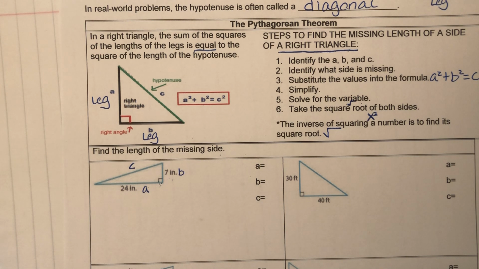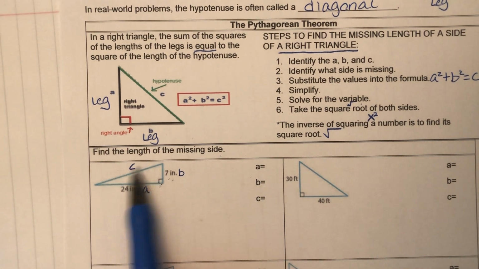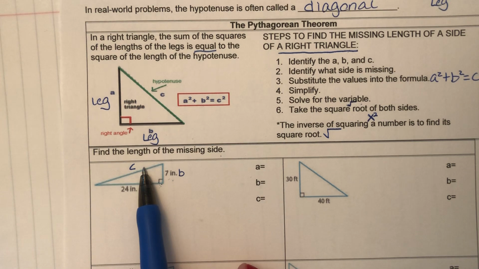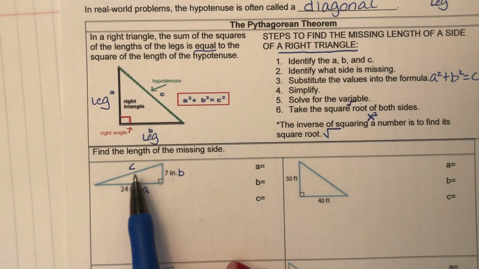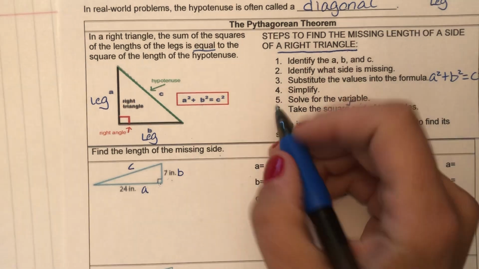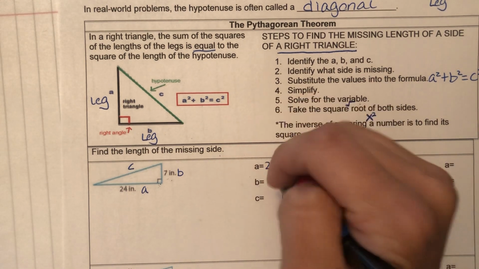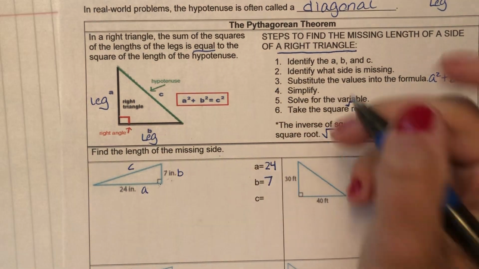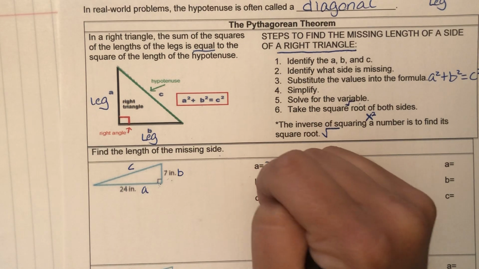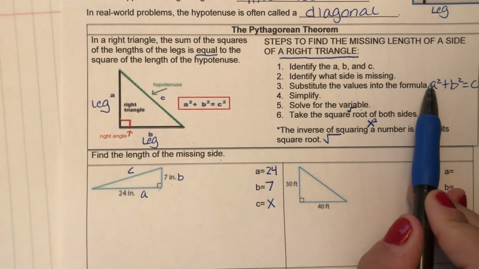Now that I labeled those sides, I need to identify what side is missing. If I look right here, this side is missing. I don't have a length for the hypotenuse, so that's what I'm solving for. So I'm going to plug those values in over here. Side A is 24 inches. Side B is 7 inches, and side C is what we're solving for. So that's our unknown. Now I'm going to take those values and substitute them into our formula.